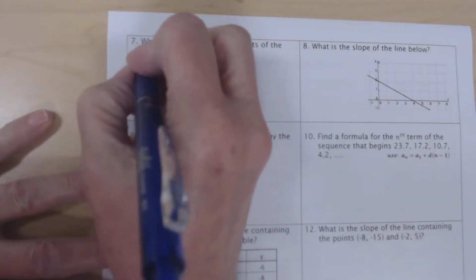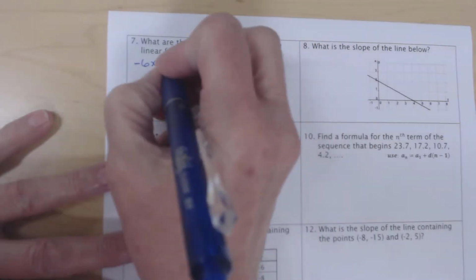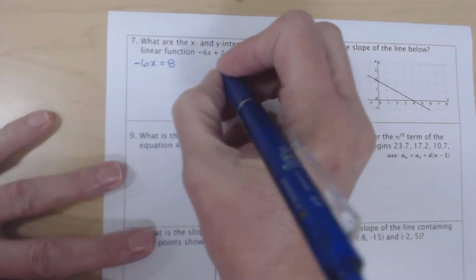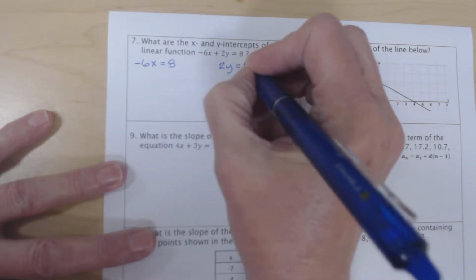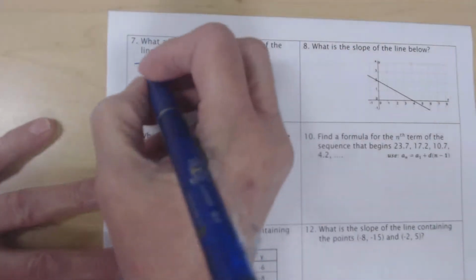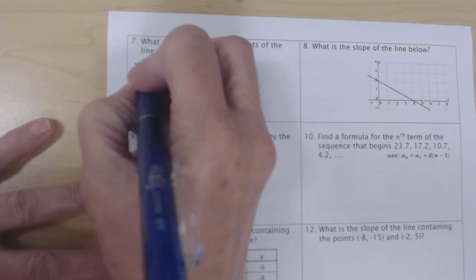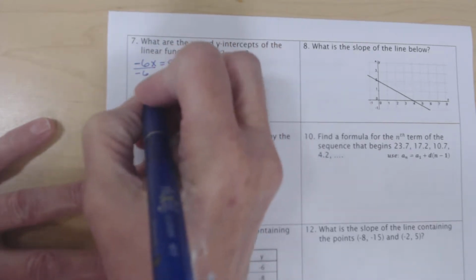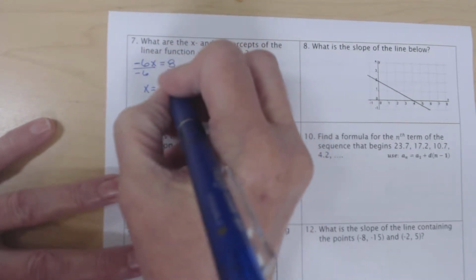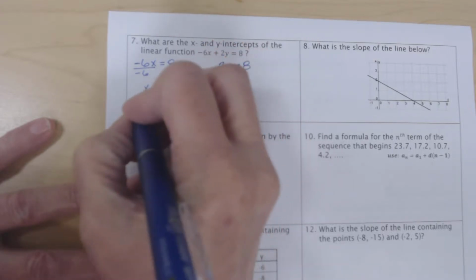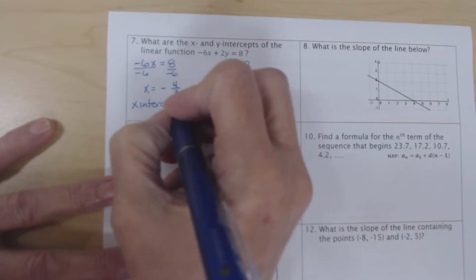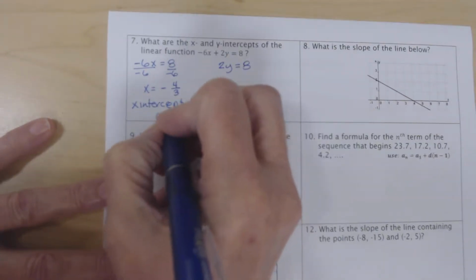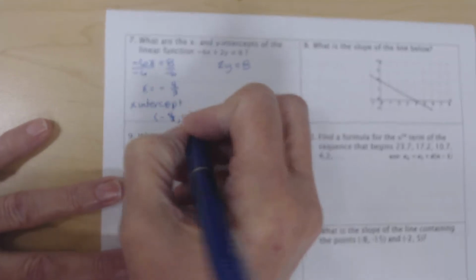Because it is given to us in standard form, we can go ahead and use the cover-up method to find each of the intercepts. So we cover up the y to find the x-intercept. We cover up the x to find the y-intercept. Here we're going to divide both sides by -6. So this is my x-intercept, and this occurs at -4/3, 0.